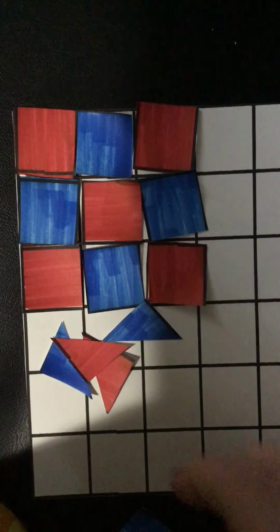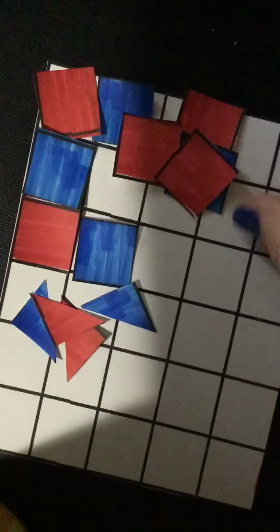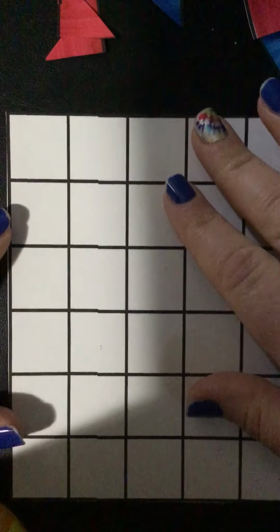Okay, I'm going to clear my card. And I'm just going to create a design. It doesn't really matter what it looks like. It just has to have some kind of pattern.